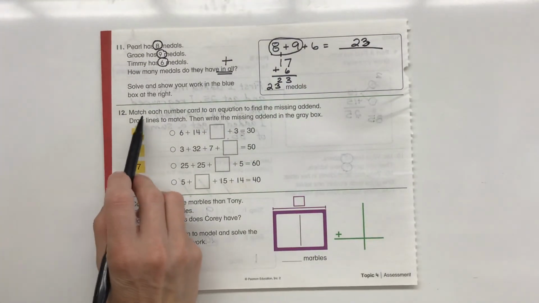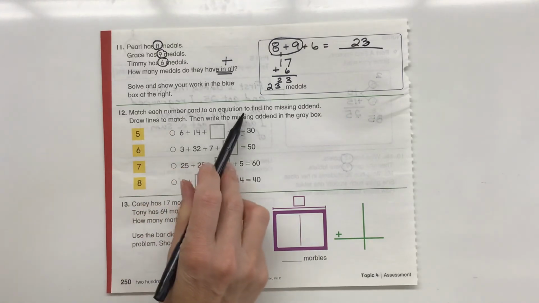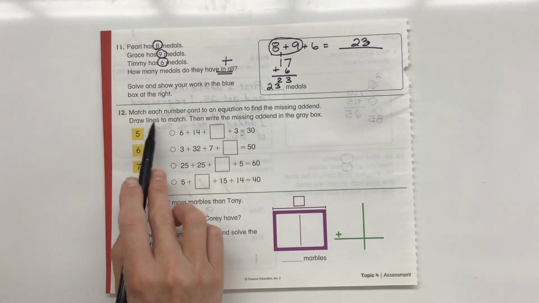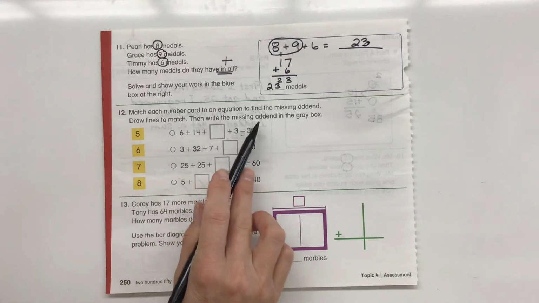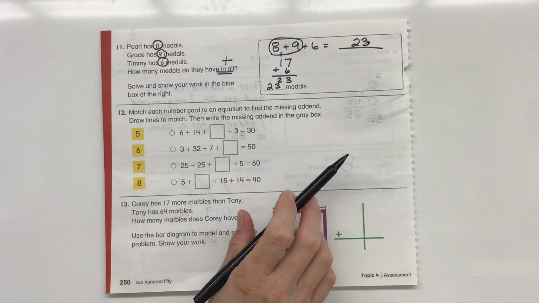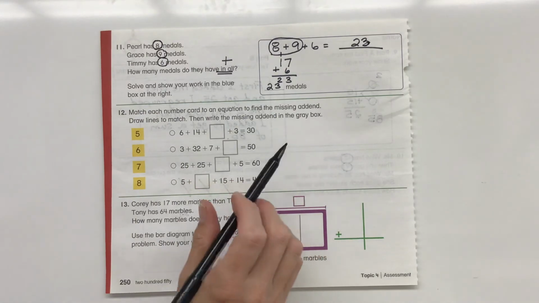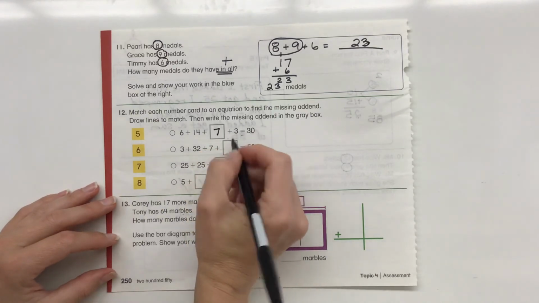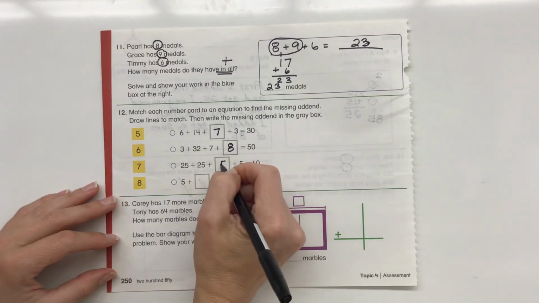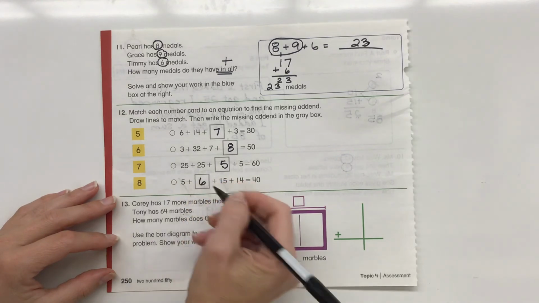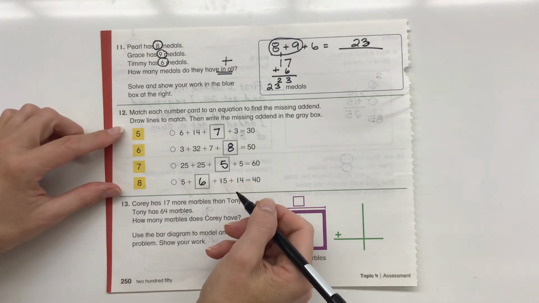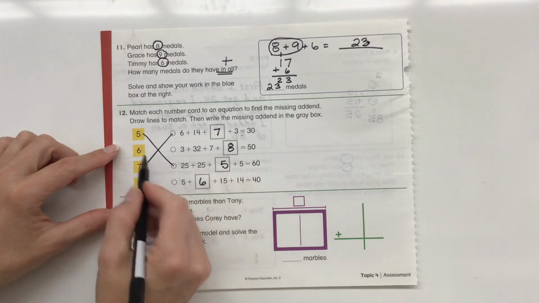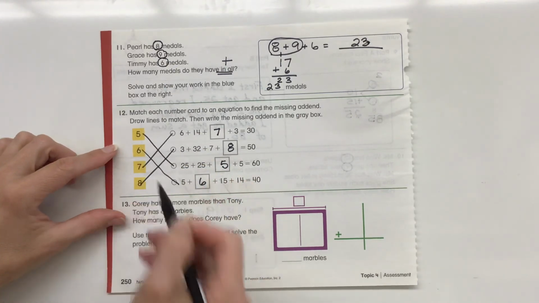All right, number 12. Match each number card to an equation to find the missing addend. Remember, that's just a number we use when we add. Draw lines to match. Then write the missing addend in the gray box. So we know from what we did already in class, this is going to be 7, 8, 5, and 6. And then we need to draw lines. So this is 5 to 5, 7 to 7, 6 to 6, 8 to 8.